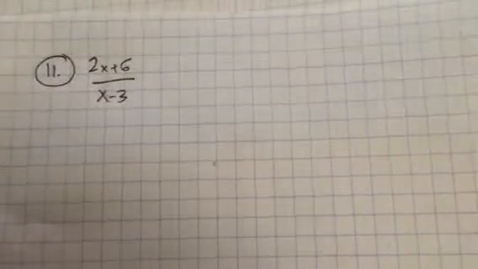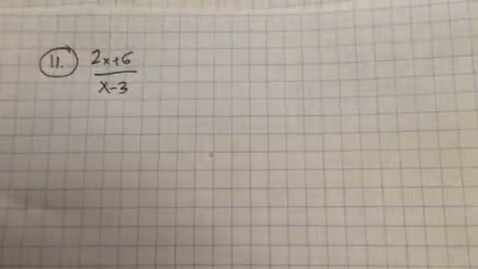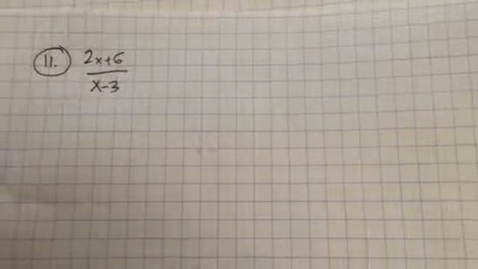All right, this is Math 141, practice test 1. This is question number 11, and we are supposed to sketch a graph for this polynomial. So, there's a couple things I want to look at.